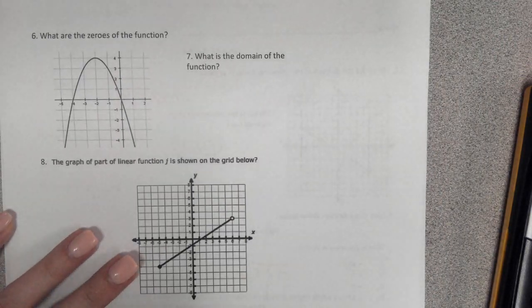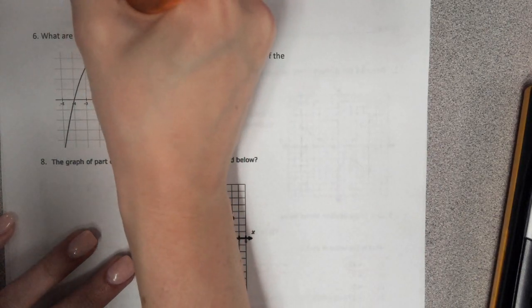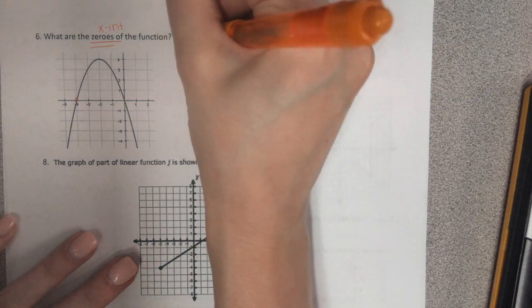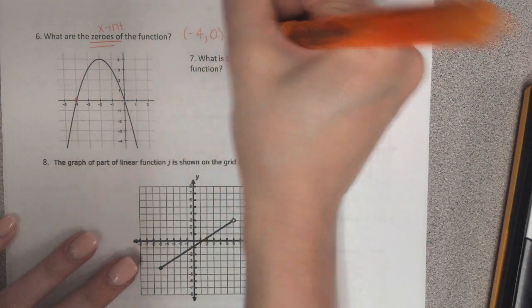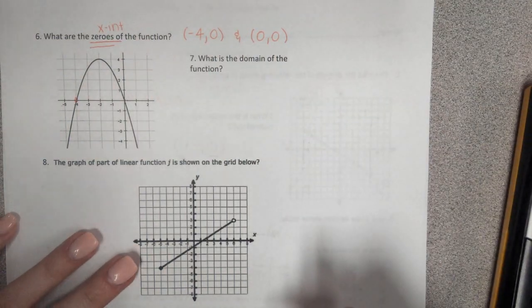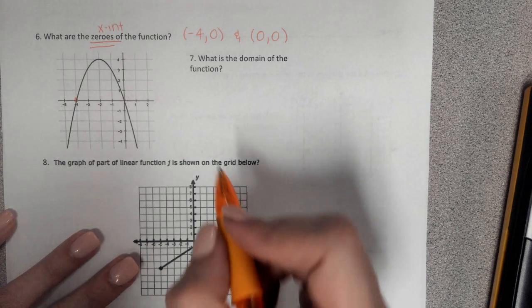All right, number 6. What are the zeros? Zeros simply mean x-intercepts. We're looking for where this crosses the x-axis. Right here at -4, 0, and right here at 0, 0. These are also called roots and can also be called solutions if you're looking for f of x equals 0.